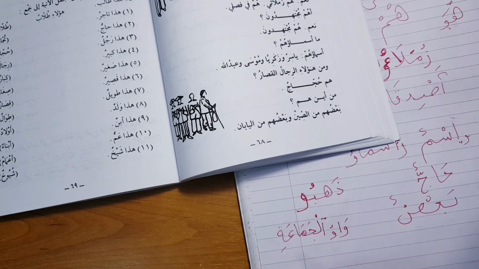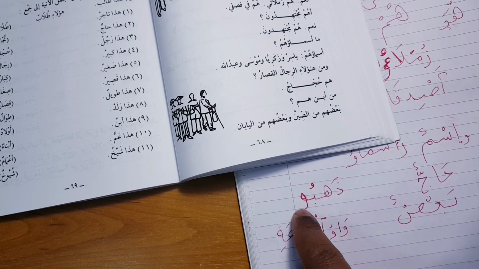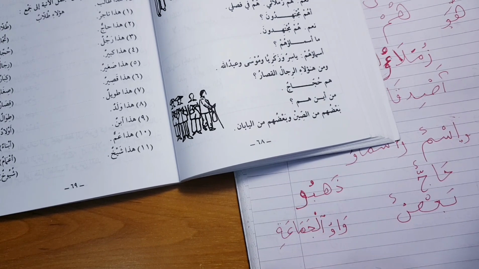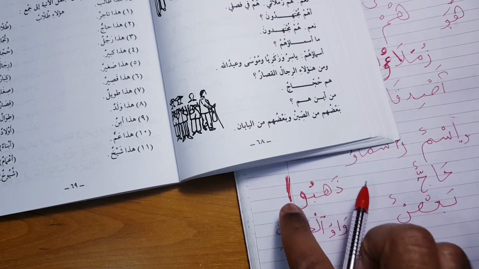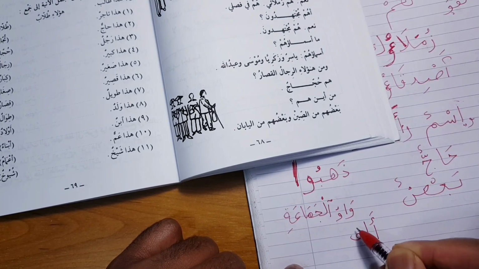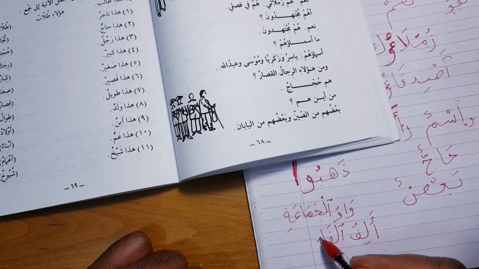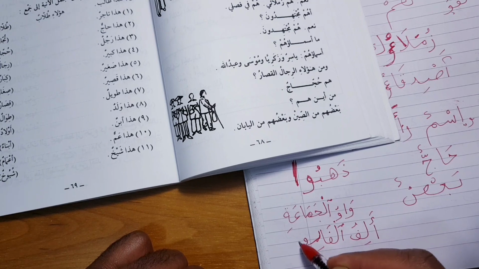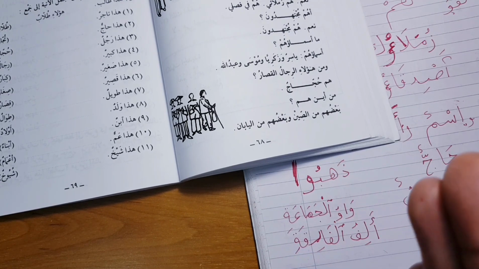It's sakin. It's vowelless. However, this waw, to signify that this waw is waw al-jama'a and not any other waw, we have an alif that comes after it. This alif is called aliful fariqa. Aliful fariqa. Fariqa is the distinguishing alif. Fariqa is the one that distinguishes, the one that separates.